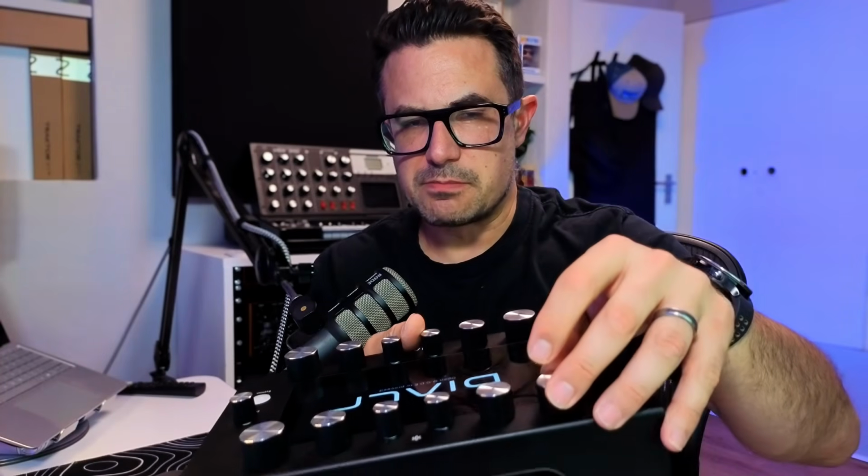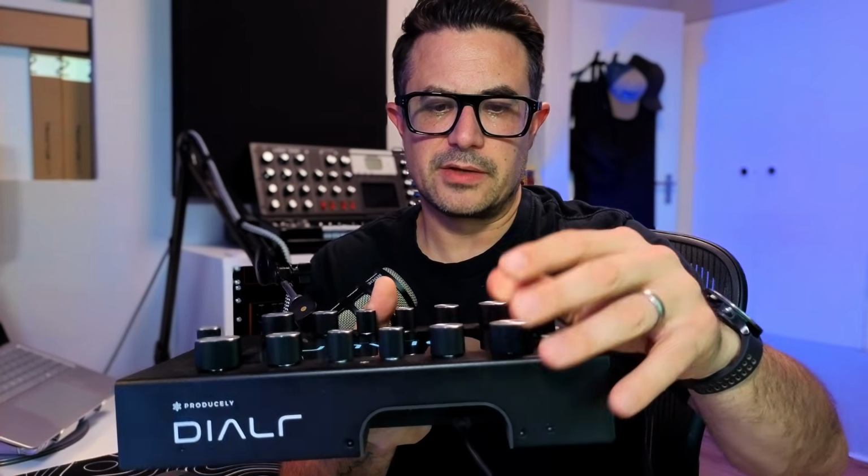Where I enjoyed it the most was using it with mixing plugins. So anything like a compressor or an EQ or whatever, this action on these knobs, I mean, they're metal and they've got a weight to them. They feel like analog hardware, and it's really nice dialing in and fine-tuning stuff like a compressor threshold or EQs and stuff like that. It just made a whole lot of sense.